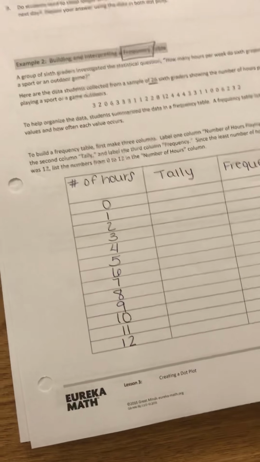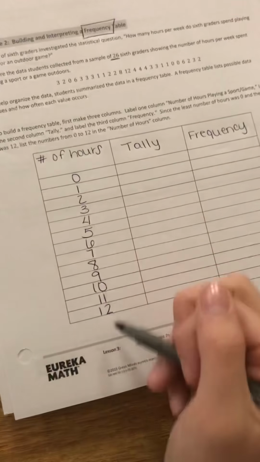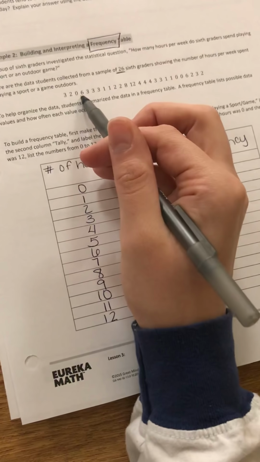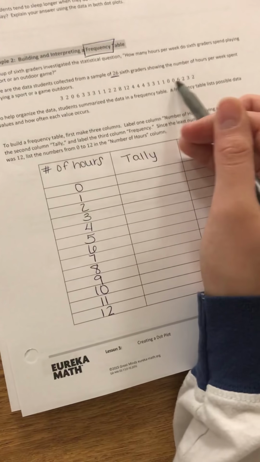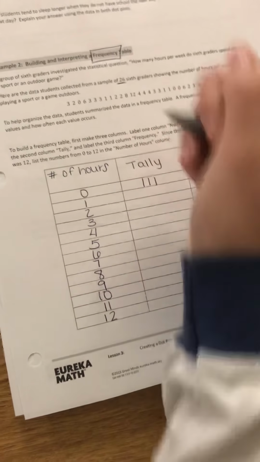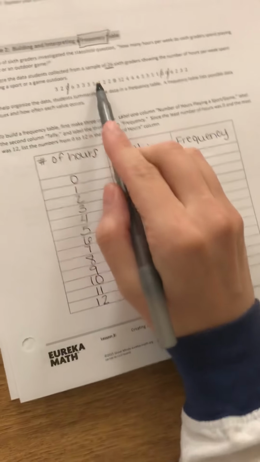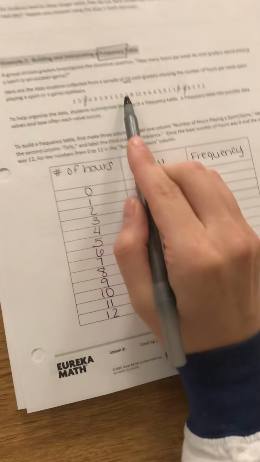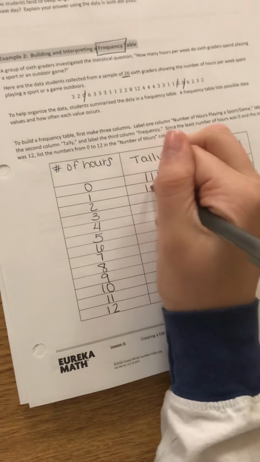Now for our tallies, I cannot tally anything that does not have number of hours. So for 0, I'm going to look through here. I have 1, 2, 3. 3 tallies. I want to make sure I cross it off so that I don't do it again. For number 1, I see 1, 2, 3, 4.